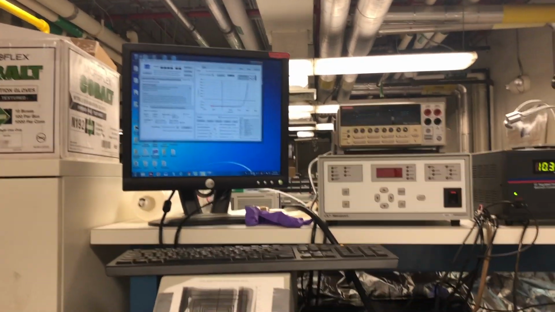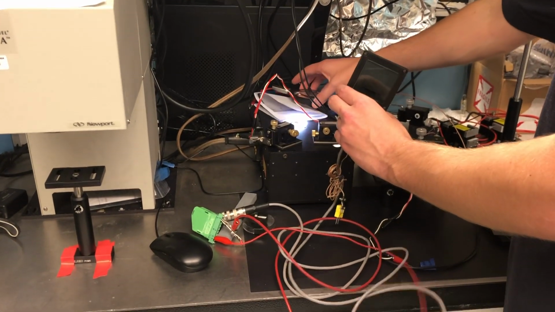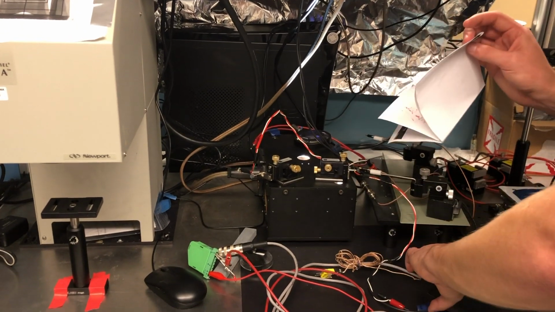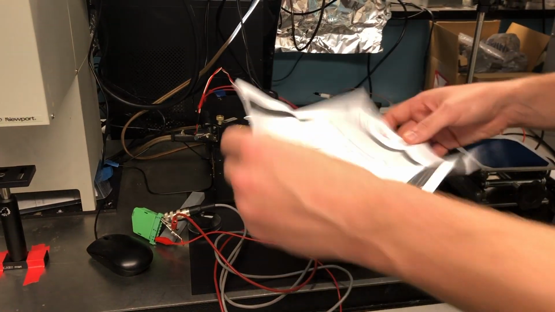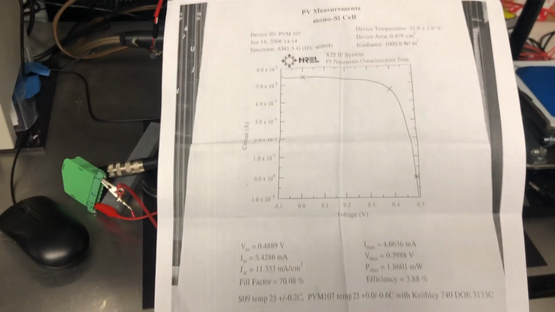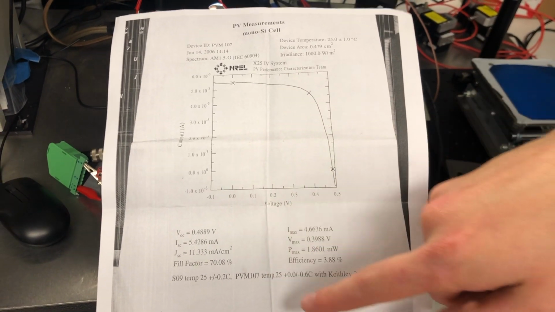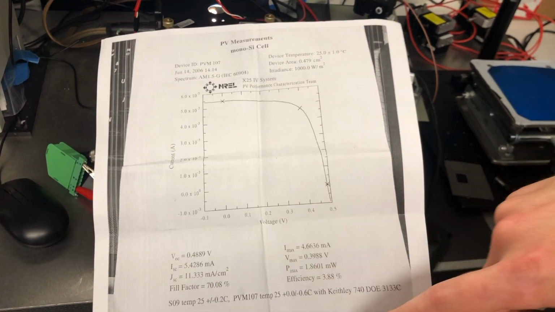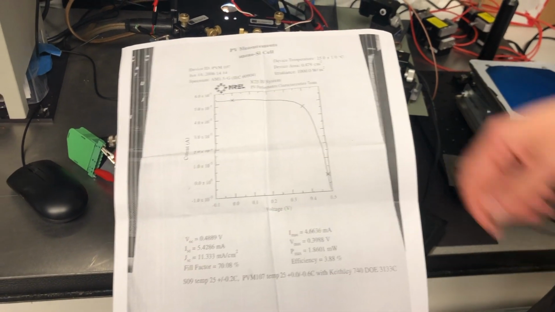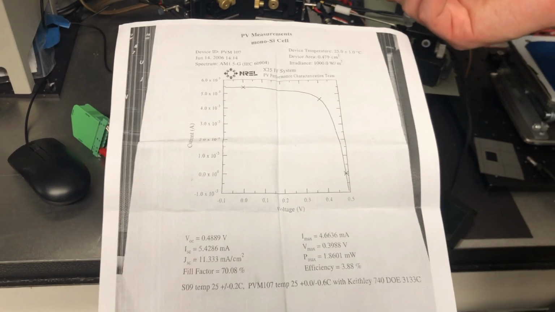So we have a reference cell. This is a cell with a known current and efficiency. So really all we need is the current, the short circuit current. It comes with a sheet that we use to keep it calibrated. The cell has a certain voltage, a certain current, the short circuit current density, fill factor, maximum current, maximum voltage, maximum power, and efficiency. It also tells us the device area at the top, and it gives us an IV curve so you can sort of see what to expect.